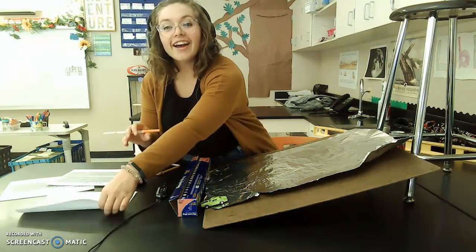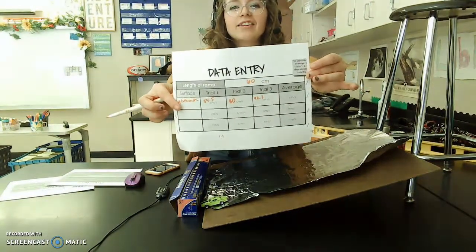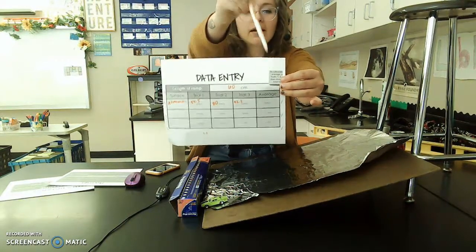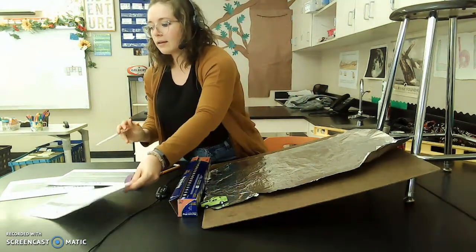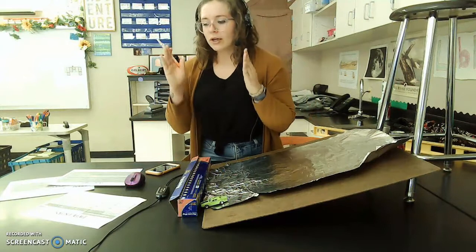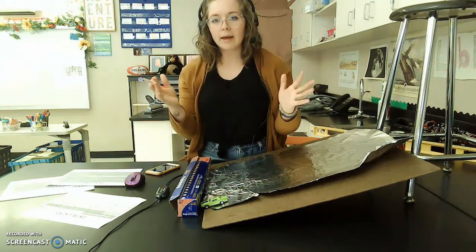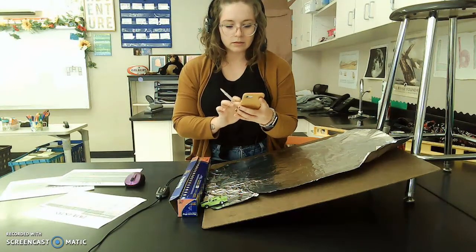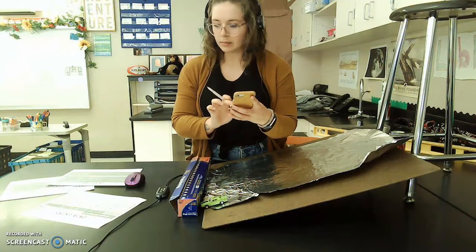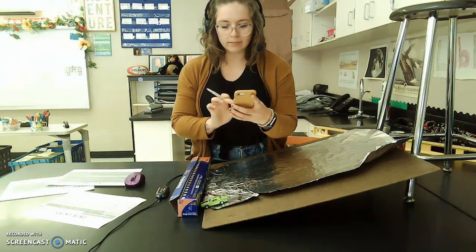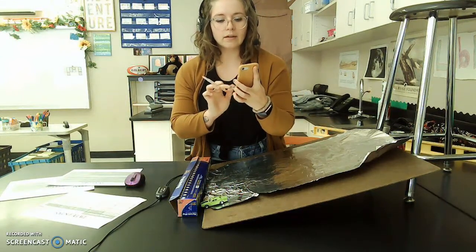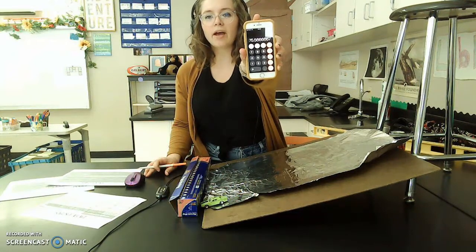But that's not all. Now that I have the speed recorded for each trial, I need an average, okay? The way you calculate the average, the little post-it note up here tells you: you add trial 1 plus trial 2 plus trial 3. You divide all of that by 3. So we'll do 54.4 plus 80 plus 92.3 is 226.7 divided by the number of trials. My average speed is 75.5.